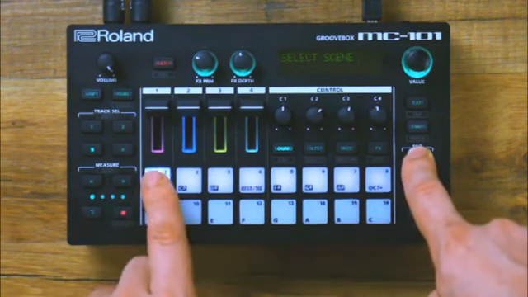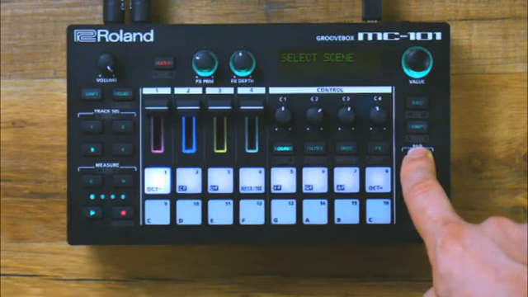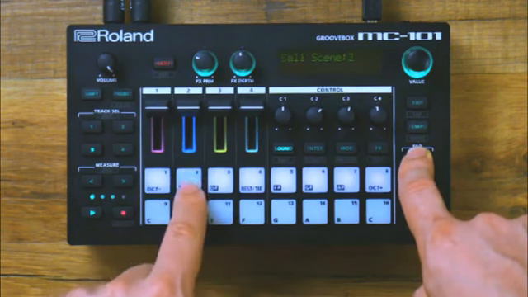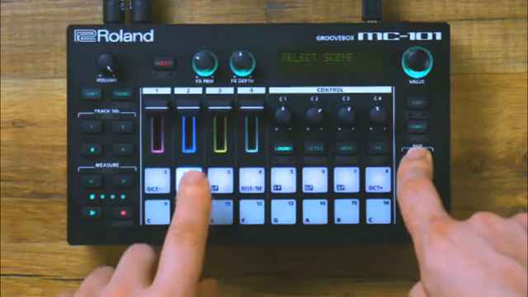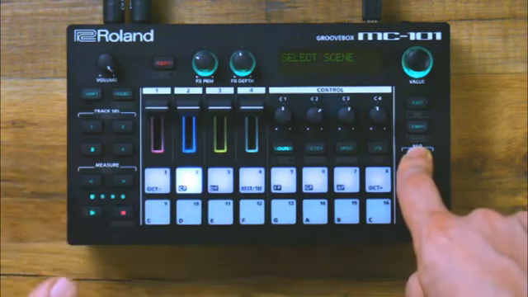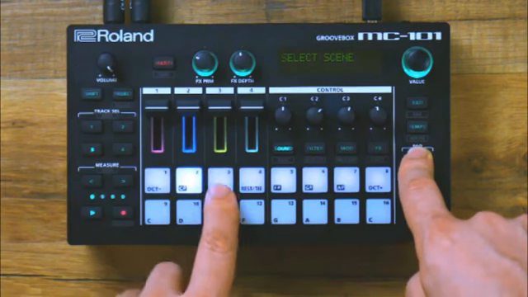So if I press scene 1 in this project, it'll play the pattern back. And when I'm ready to transition to scene 2, I can press scene 2. And you can hear that there are some clips being brought in, some clips being brought out, and I can progress the song.